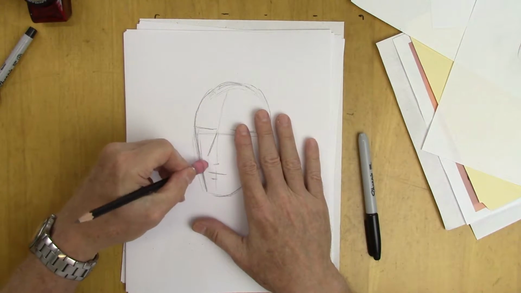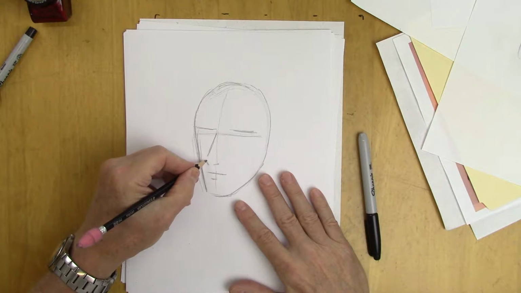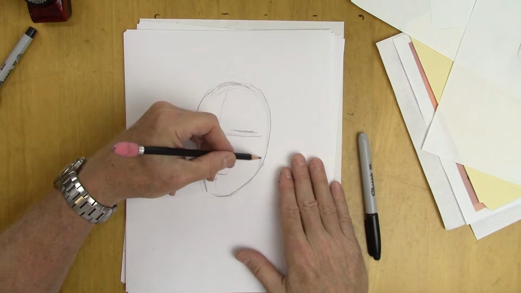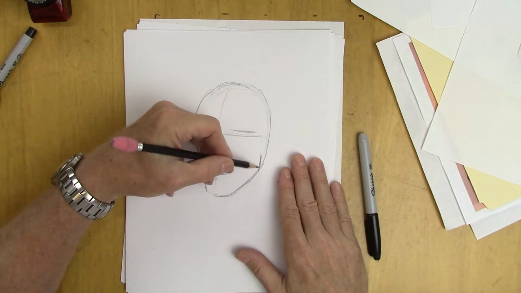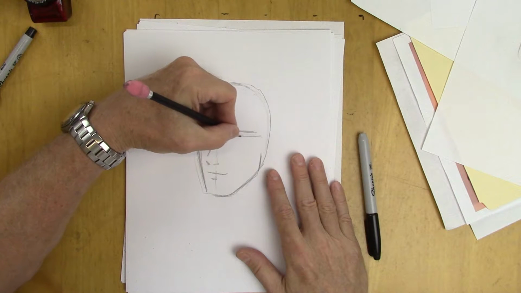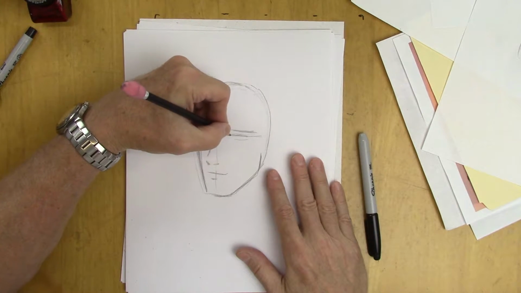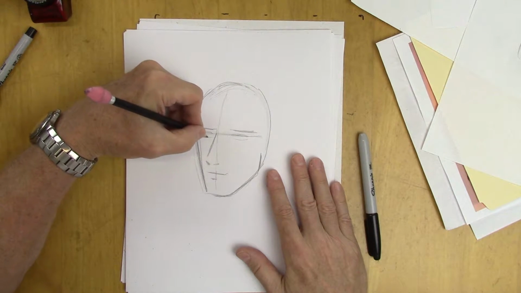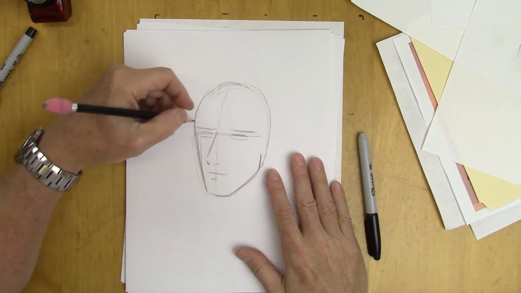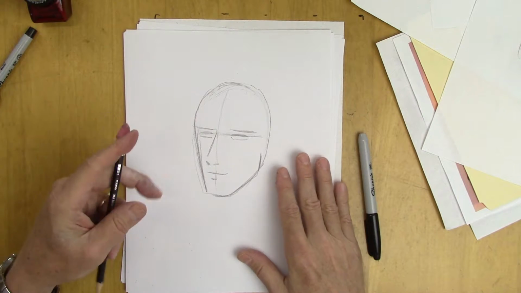It's a little long. I'm going to straighten that jawline out here. Now right along here, let's just draw the guides for the eyes.